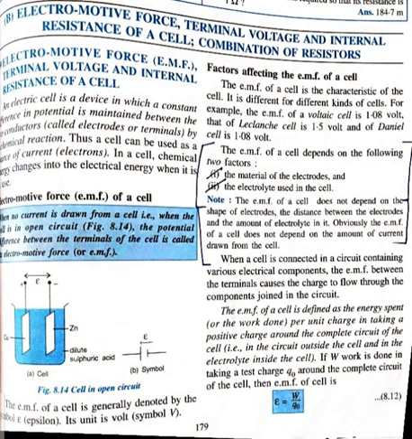You can see here in figure 8.14 a figure of a cell is drawn. It is the same cell which you have been studying in your chemistry subject. There is a vessel in which an electrolyte is taken. Like here you can see in the figure, dilute sulfuric acid is the electrolyte. And then there are two electrodes dipped. One is made up of zinc and one is made up of copper. And then there are wires drawn as terminals.